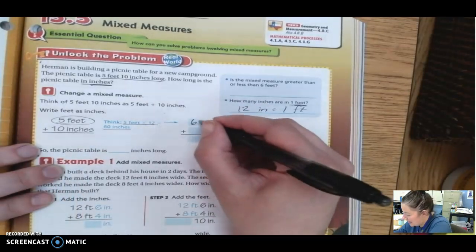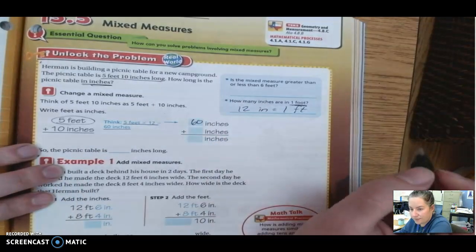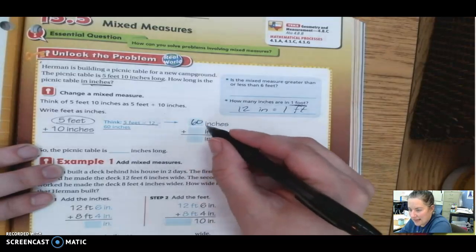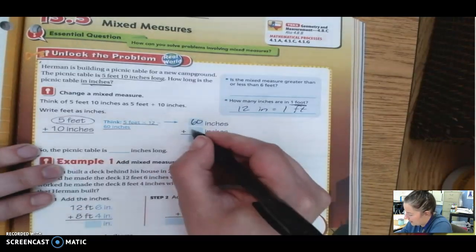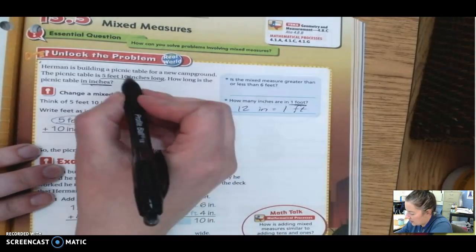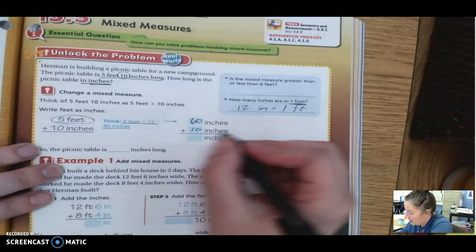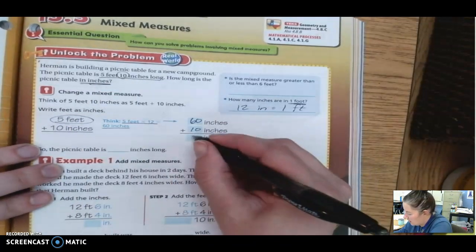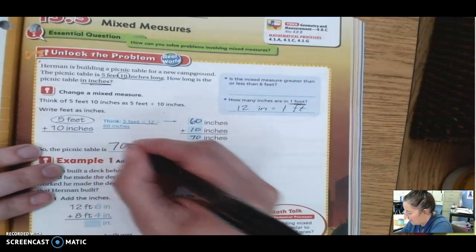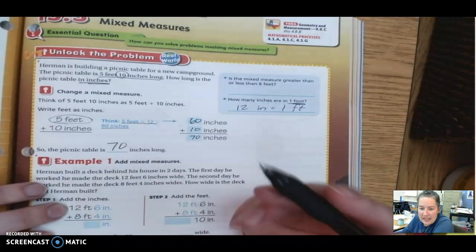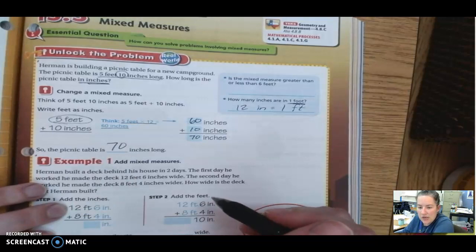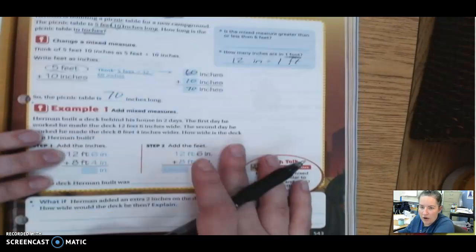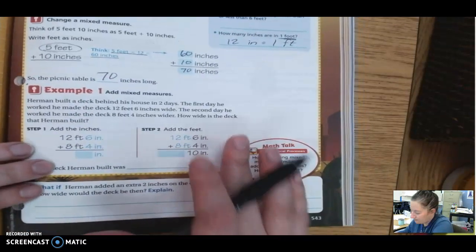So that should be 60 inches. 5 feet is the same thing as 60 inches plus those 10 extra inches. This one started off easy. That picnic table was 70 inches long, which is the same thing as 5 feet and 10 inches. All right, let's get harder. It's going to get harder and harder and harder.